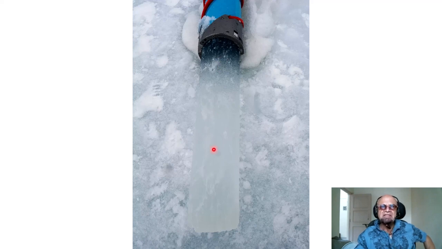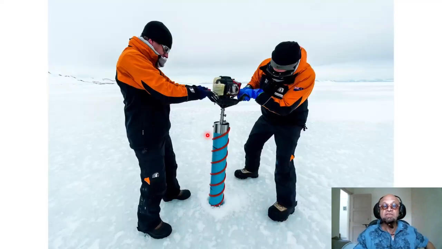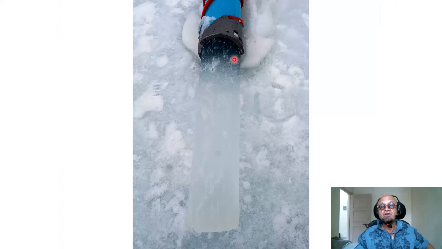If you're Indian, there is a government laboratory called the National Center for Polar and Ocean Research, I think, where they have a core lab. To go inside, you have to wear the kind of clothes these people are wearing, because it is so cold in that lab. It is so cold because the cores cannot be allowed to melt.